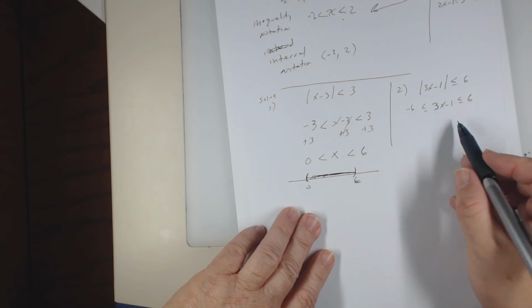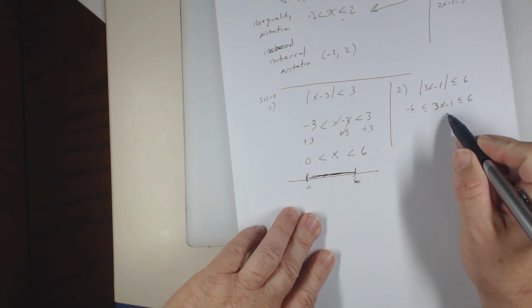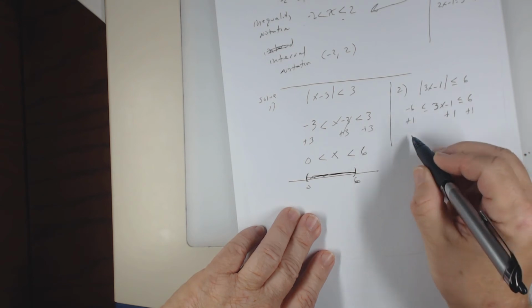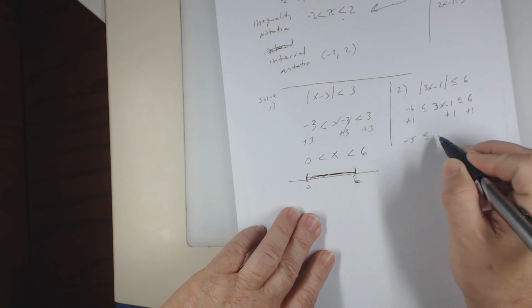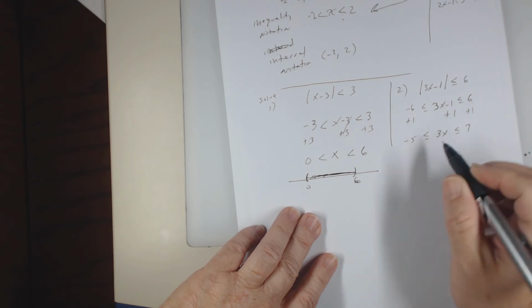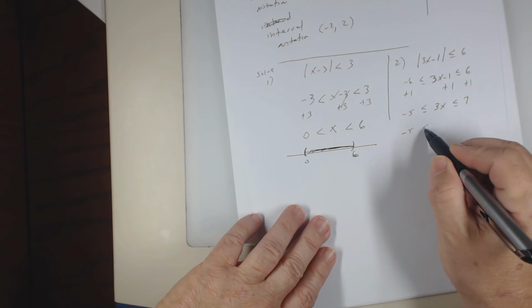You got to get the x in the middle. Let's try to find one. Okay, I add one to all parts. What's negative 6 plus 1? Is less than or equal to. Is less than or equal to. All right. Next step. Three.